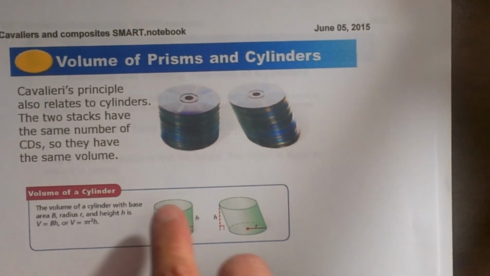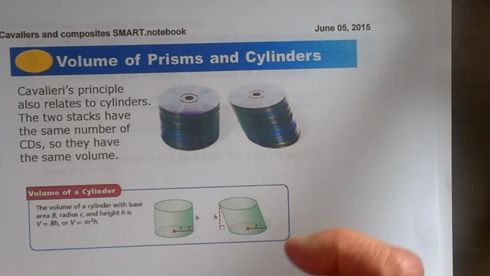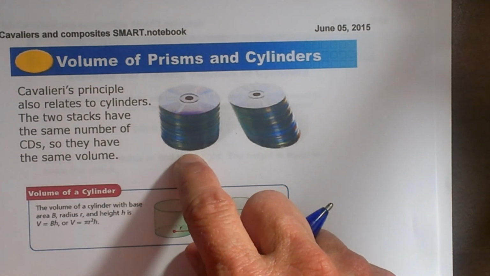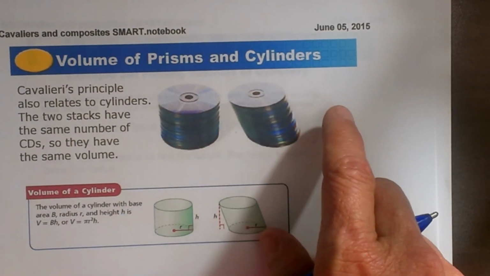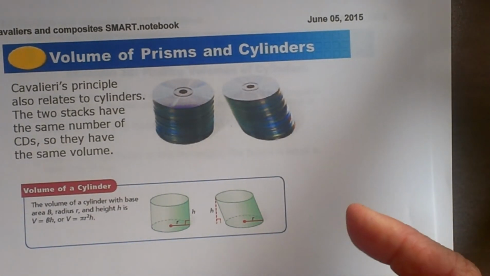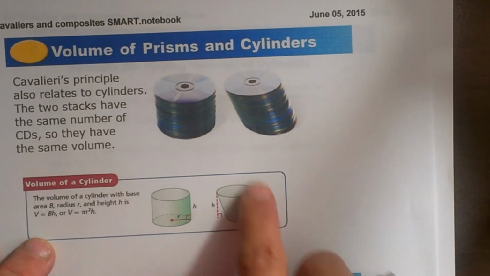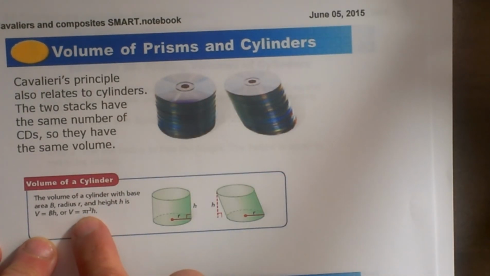So here's an example of one with CDs. And it's really a great example, or coins, or another good way. If you stack up, you have two stacks of CDs. Let's say you have 15 in this one, and 15 in this one, and this one slants. Does the volume change? No. It's the same volume. It's just slanted. So there's kind of proof of how to do that one. And remember, the volume is base area, which in this case for CDs would be pi r squared, times the height.